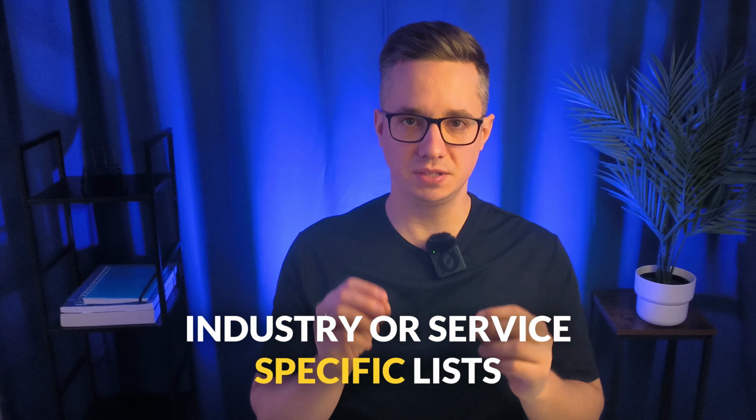Industry or service-specific lists. Create separate lists based on what you don't offer. For example, if you're running ads for a dentist who doesn't offer orthodontics, you'd exclude braces or Invisalign. If you don't accept Medicaid, that should be its own list. Separate lists keep accounts clean and reduce the risk of blocking something you still want.